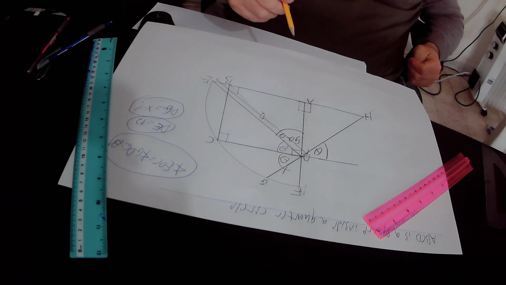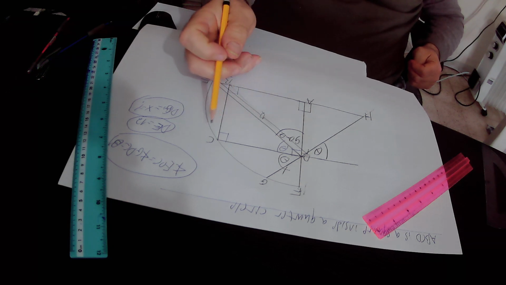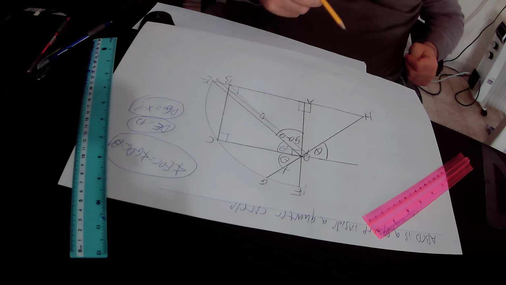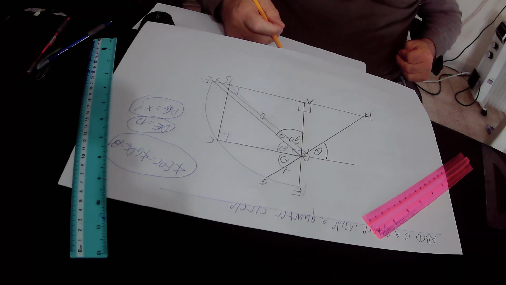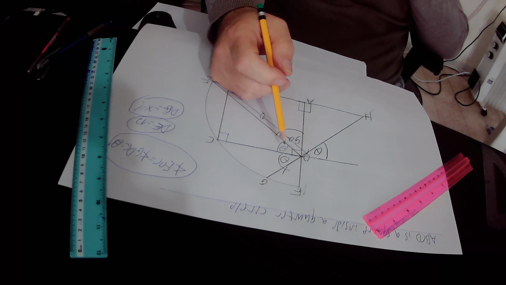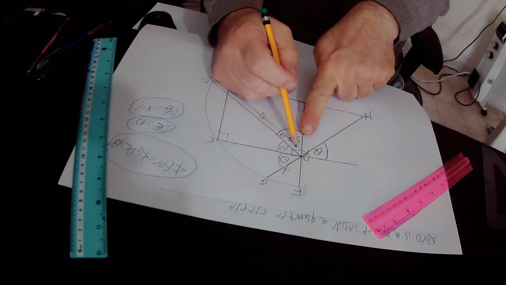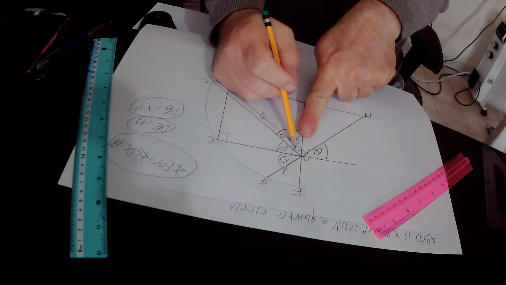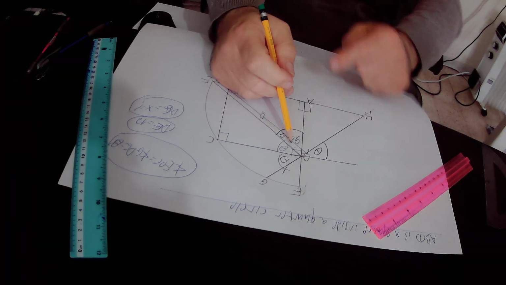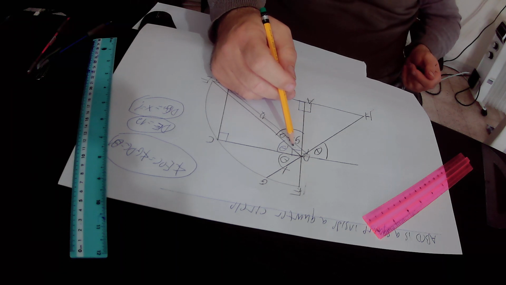Likewise, we have here the extended side CD by a straight line, and this angle is a right angle because it is one of the angles of square ABCD, and all the angles of square ABCD are right angles.